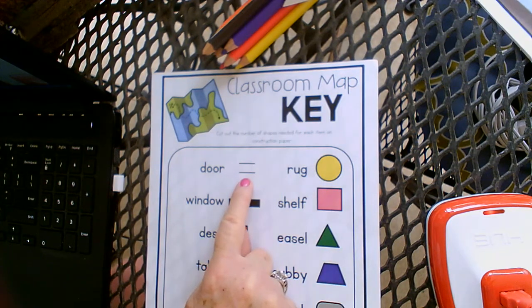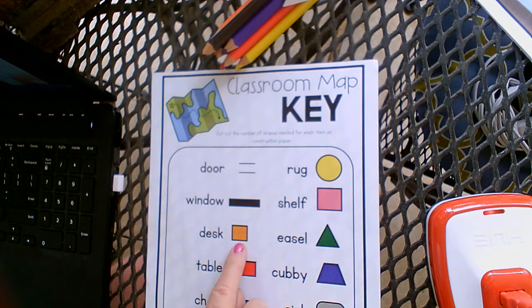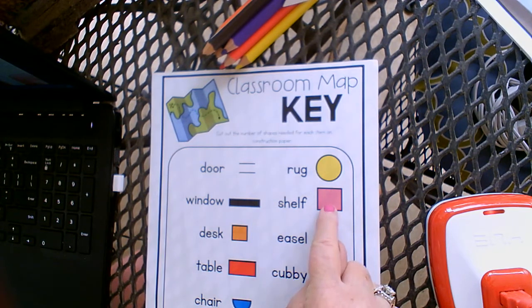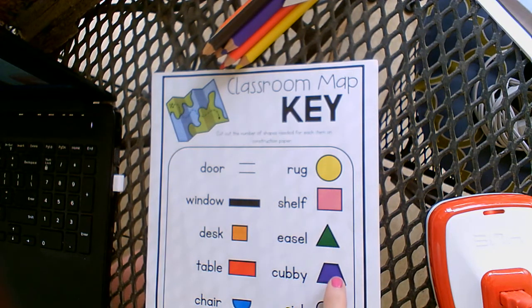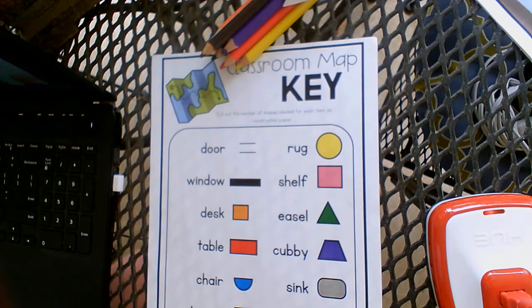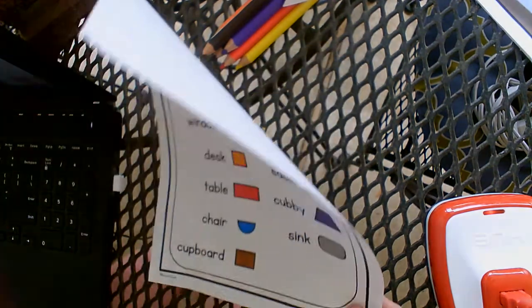This would mean a door, window, desk, table, chair, cupboard or cabinet, rug, shelf, easel, cubbies where you put your backpacks, and a sink. Like Mrs. Sweeney's class doesn't have a sink, but some of you probably have a sink.